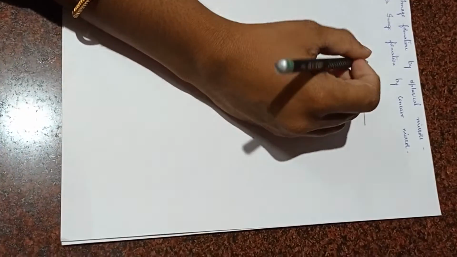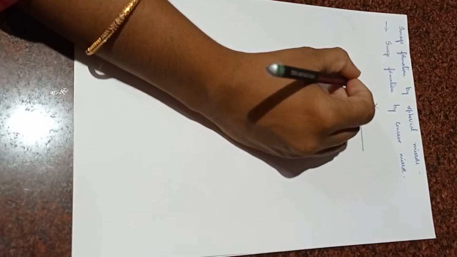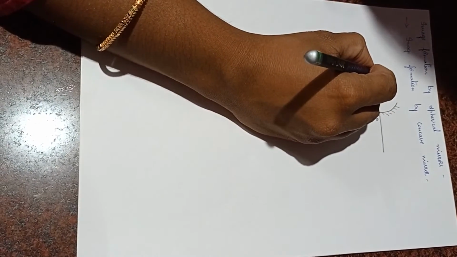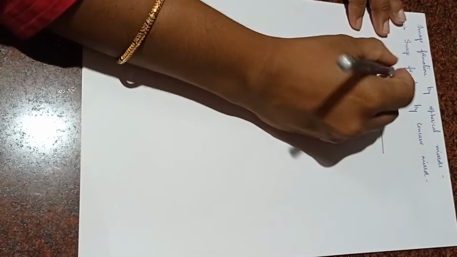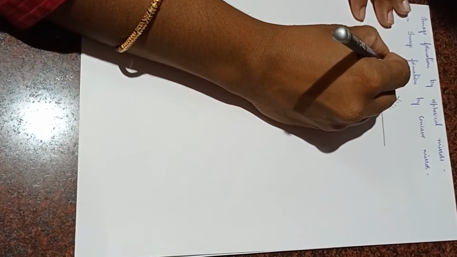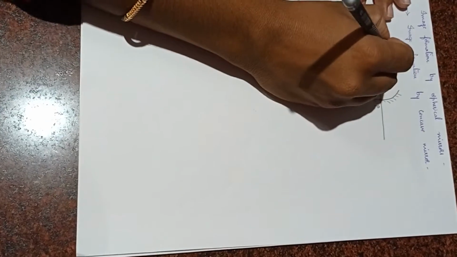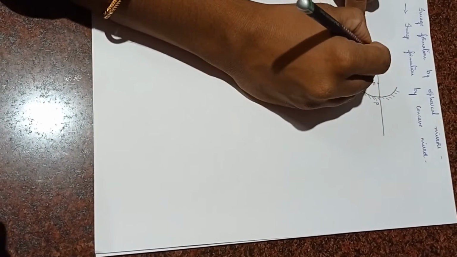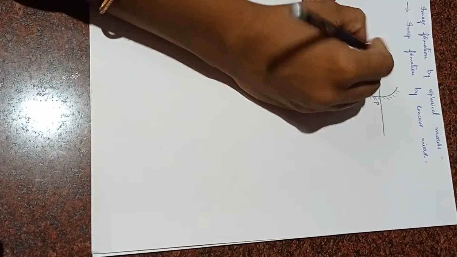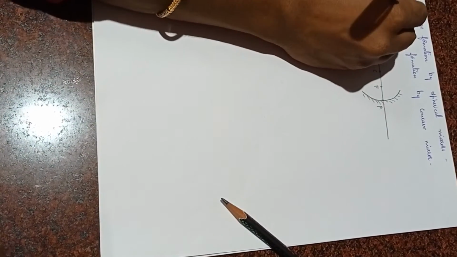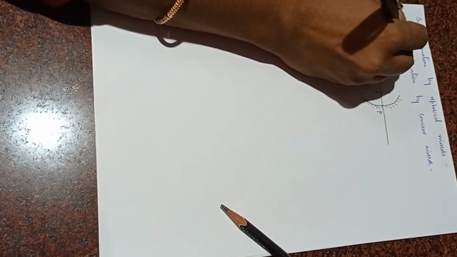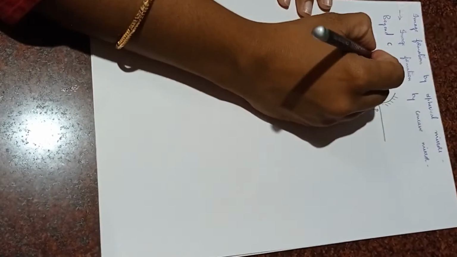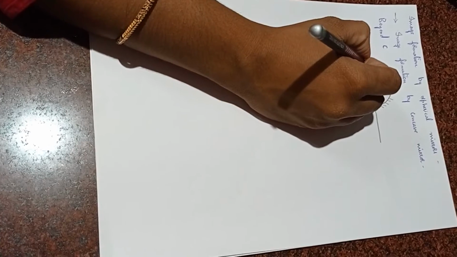Now, when the object is placed behind the center of curvature, that means here, right? When the object is placed here, what happens? So this is the object; name it as A and B. It is kept behind the center of curvature, that is, beyond C. What happens when the object is placed beyond C?